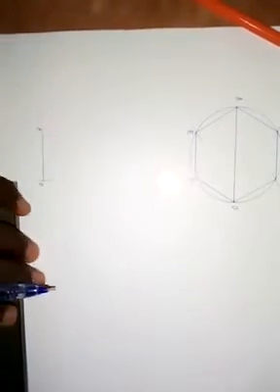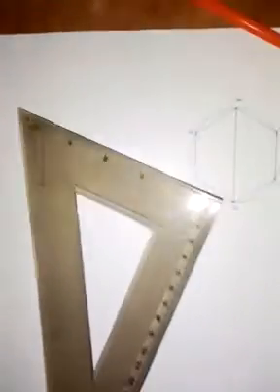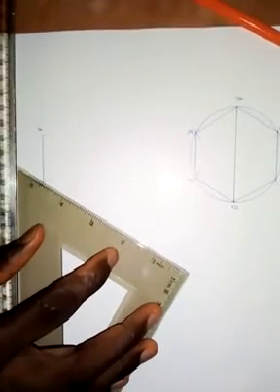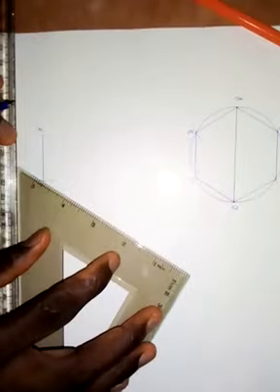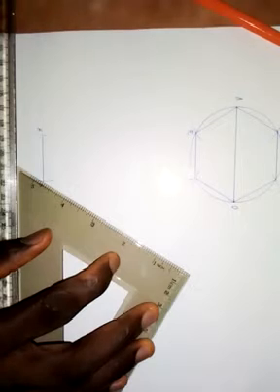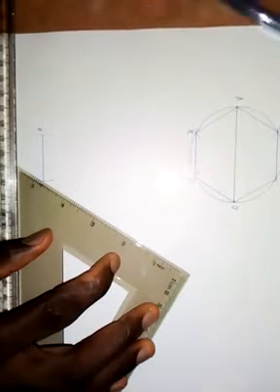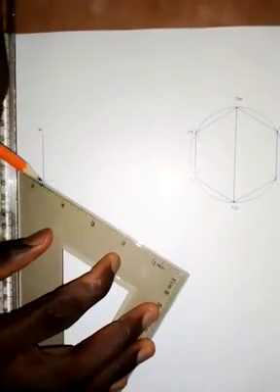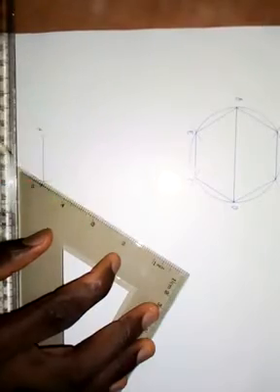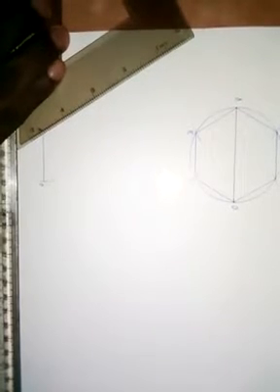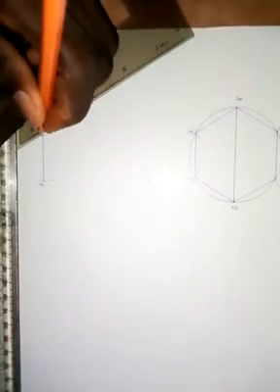Then the next thing I'm going to do is take my 60-degree set square. This is my 60-degree set square. I will set this 60-degree side at point B, and then I will support the set square with my T-square, so that the line can be perfectly inclined at an angle of 60 degrees. I will first use my pencil to draw a line like this, then I will turn the set square to this side, take it to point A, and draw a line.